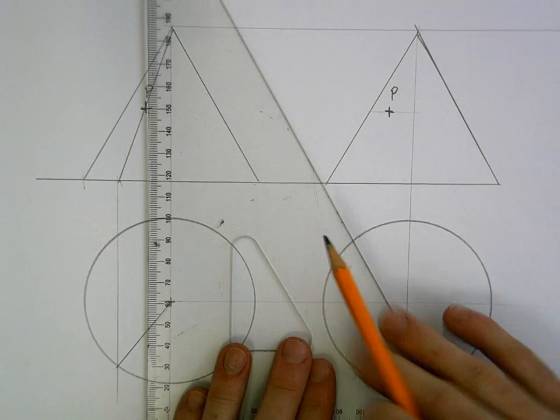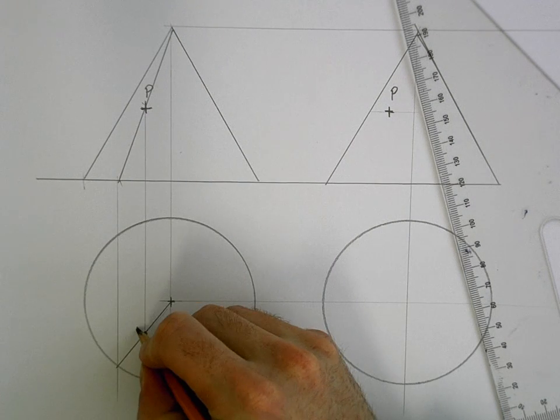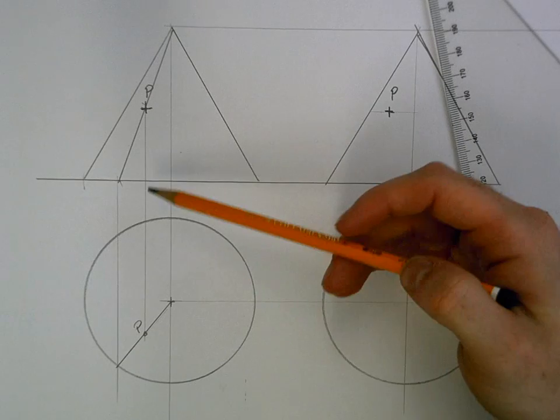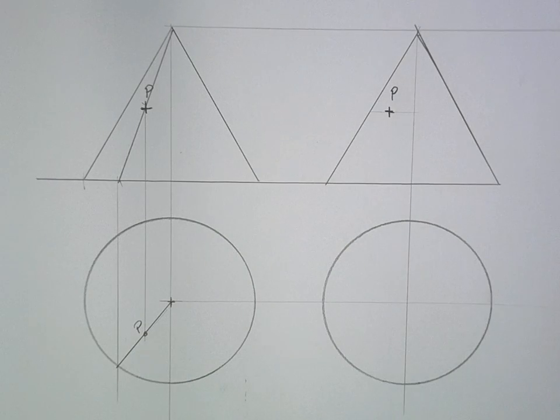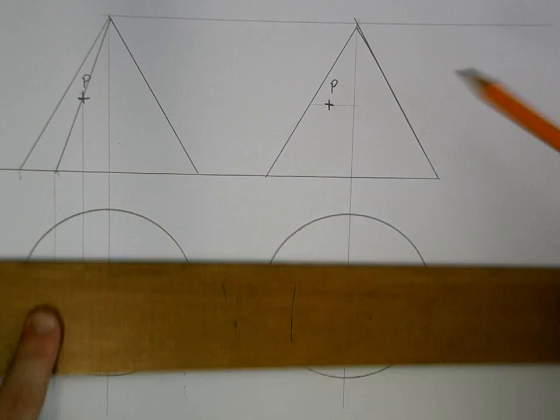All I have to do then is drop point P down, and I know it's along that line, and mark it off. Okay, so that's called your elements method. Very straightforward, very quick.